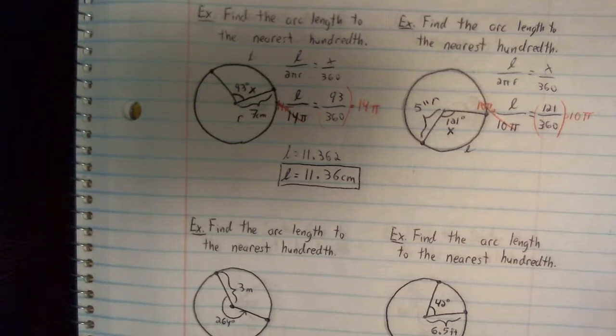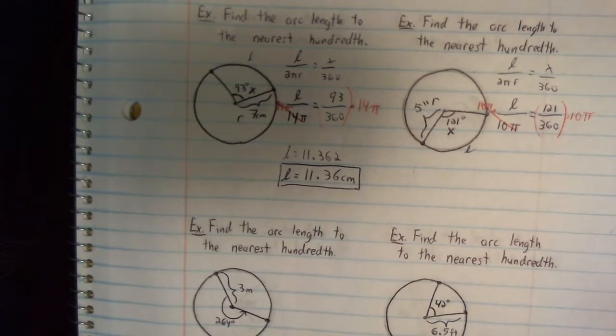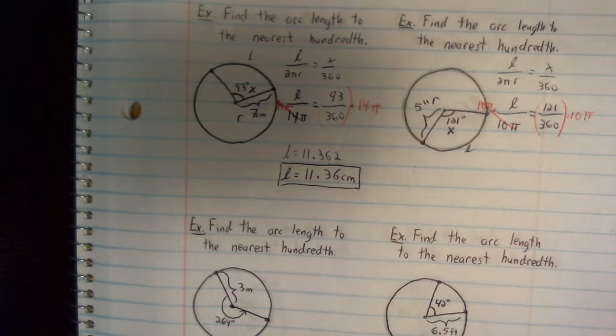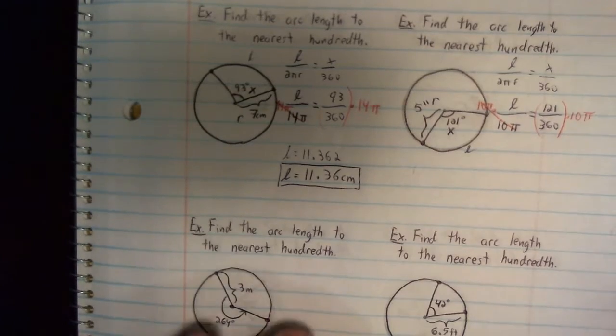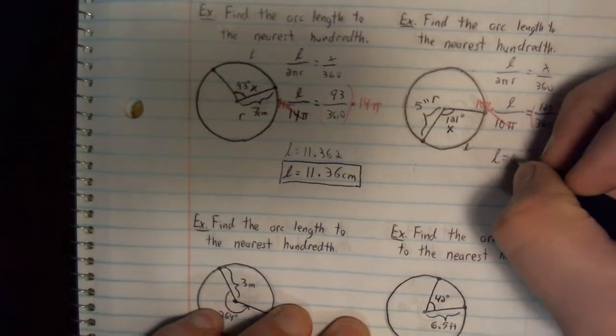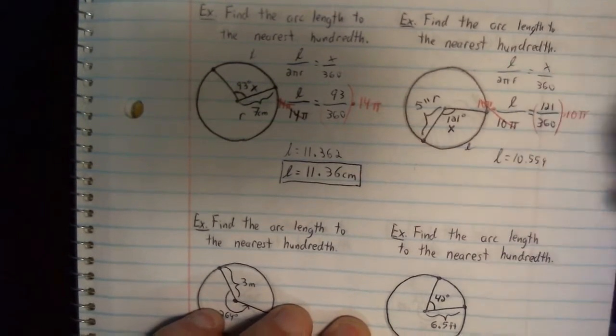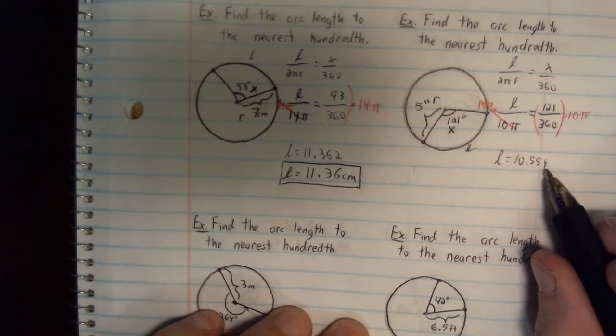So let's go back to our calculators, clear them out. Okay, I've got 121 divided by 360 times 10 pi. And they tell us that that answer is 10.559. Length equals 10.559. Okay, we need to round.